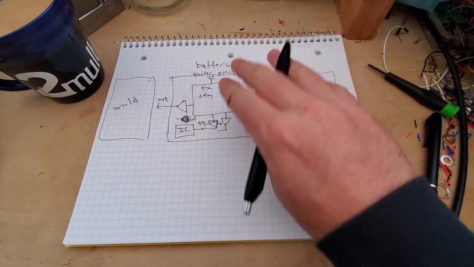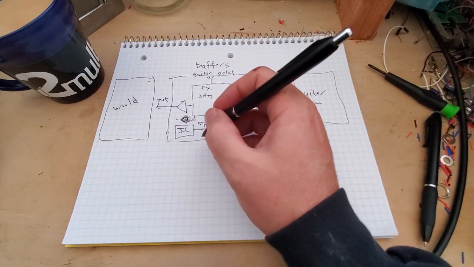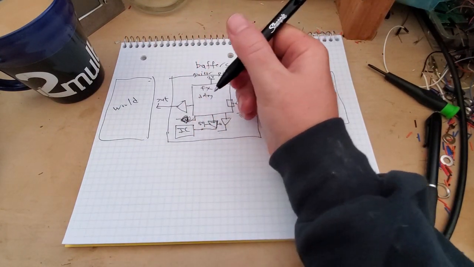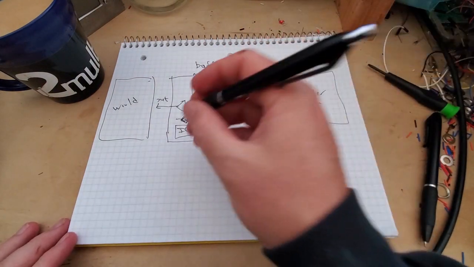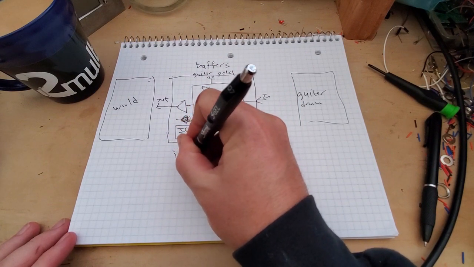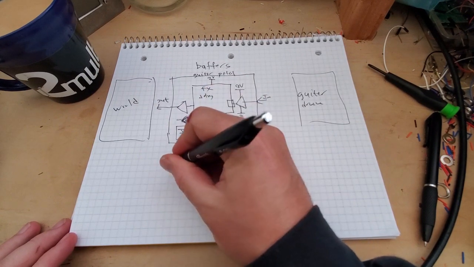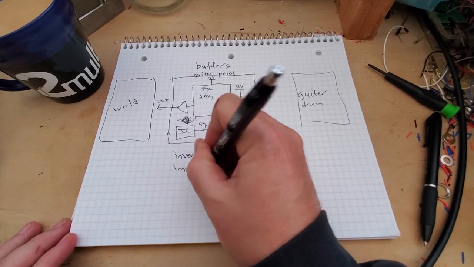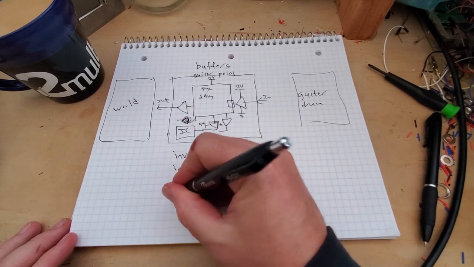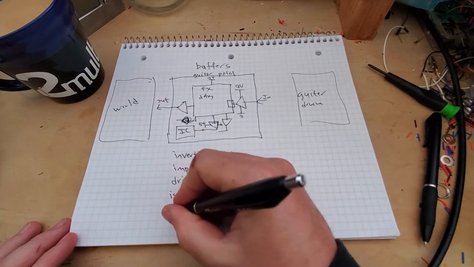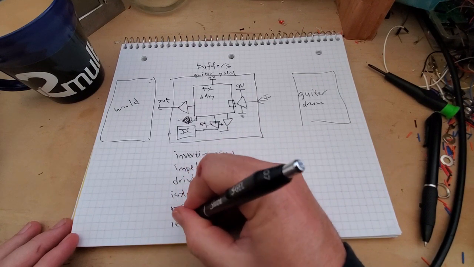I think the last thing that a buffer can do is you can have an inverting buffer and flip your signal upside down if you ever need to, which occasionally you do. So the little checklist here: we have inverting signal, impedance matching, driving your circuit, isolation, protection, and level shifting.